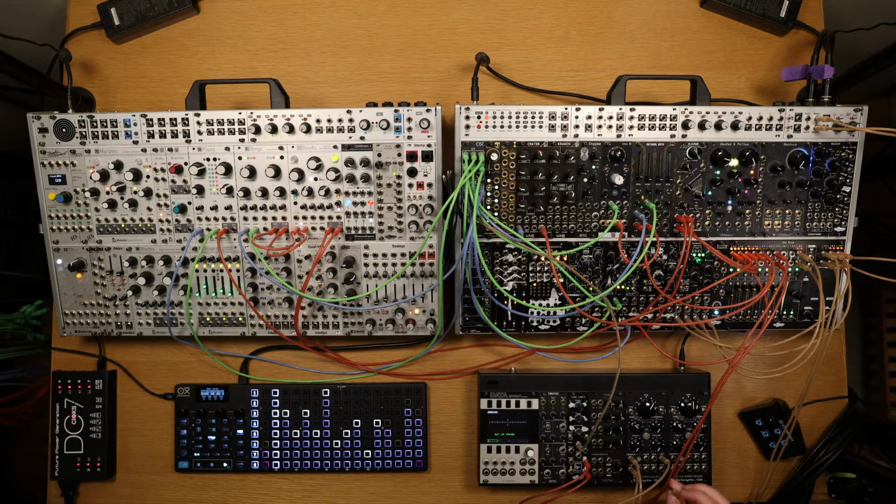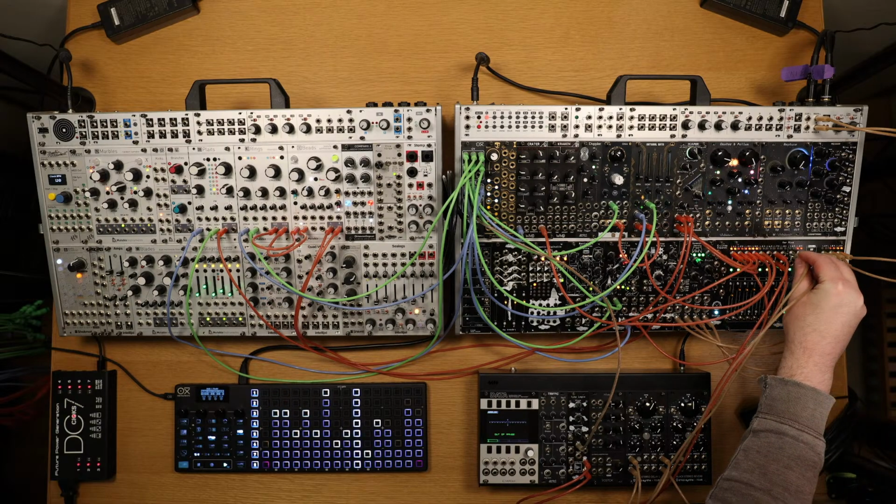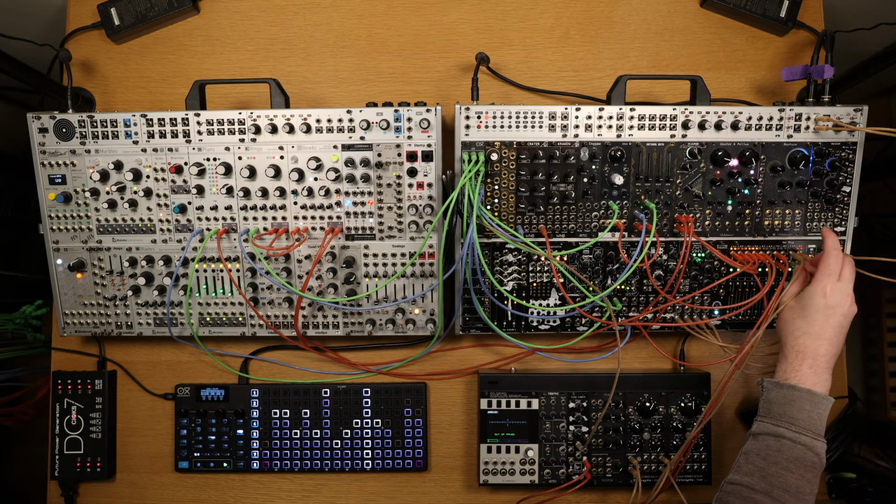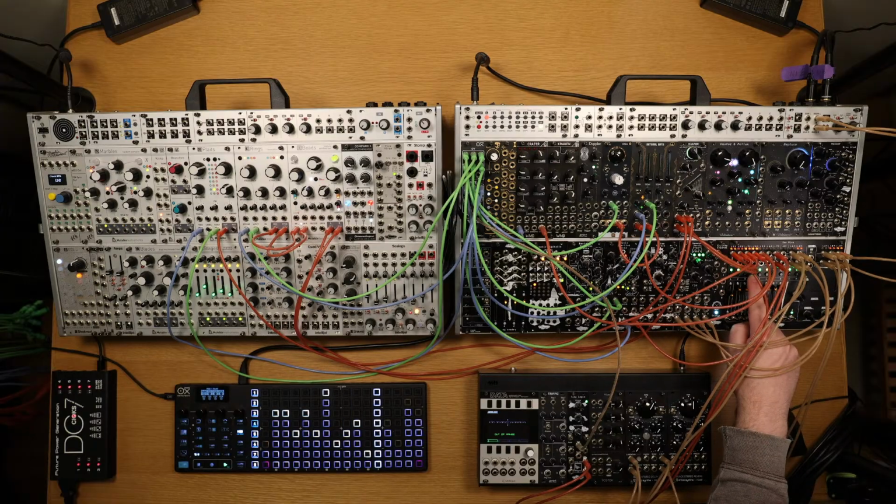Patching the first stereo send from the mixer into the input of my Erica Synths Black Stereo Delay 2. And then the output of it into the return. And then let's send some of that.